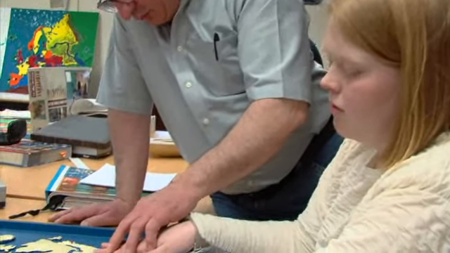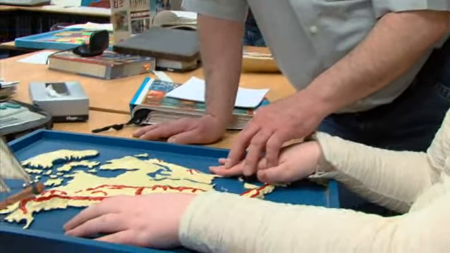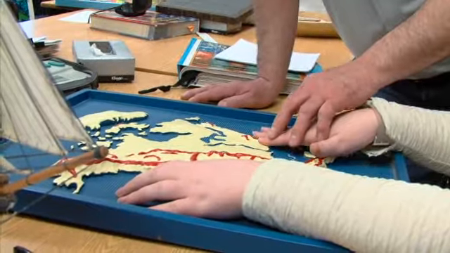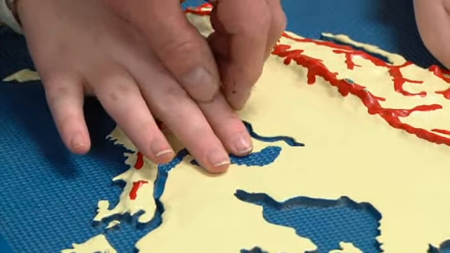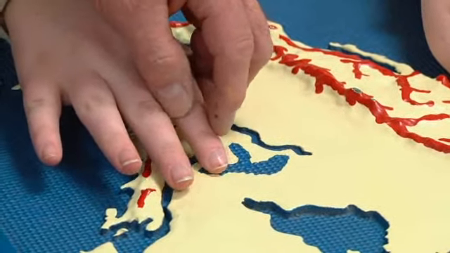In a video clip, a young woman and a teacher are exploring a large tactile map of North America. Together they trace the outlines of the Great Lakes and the St. Lawrence River. An example would be a ball.